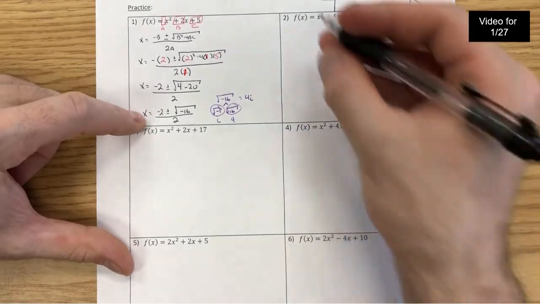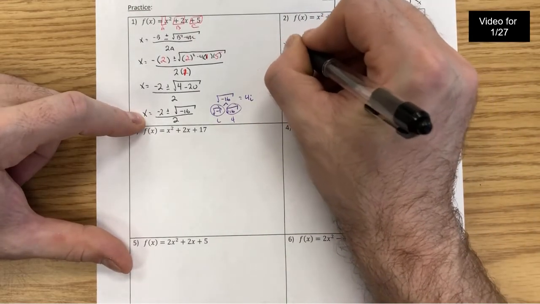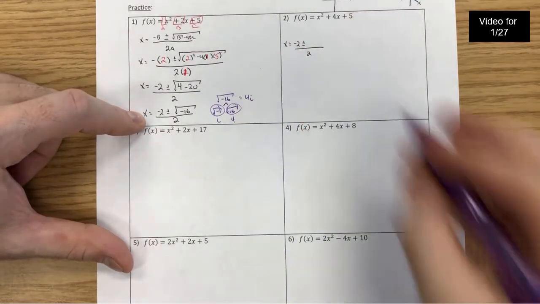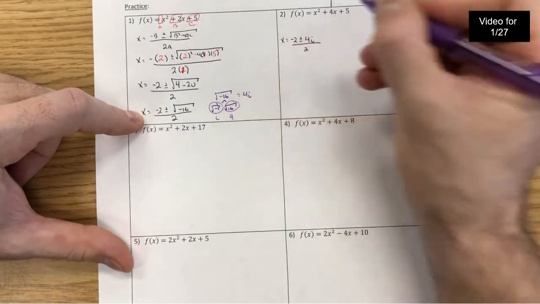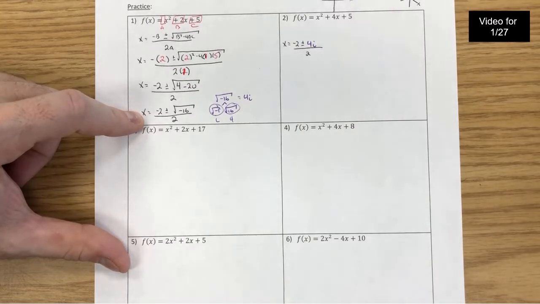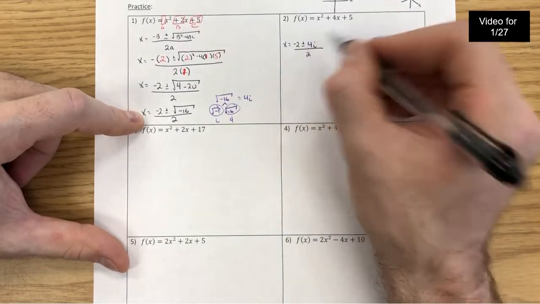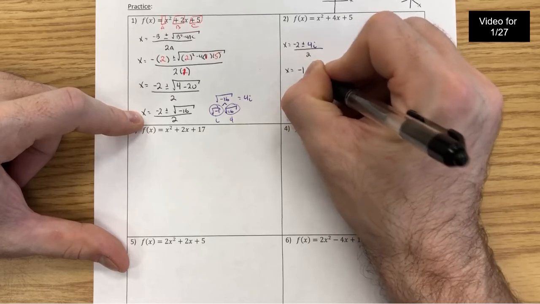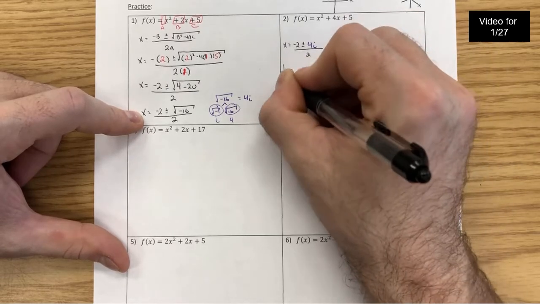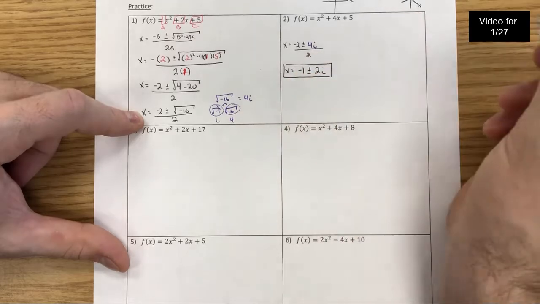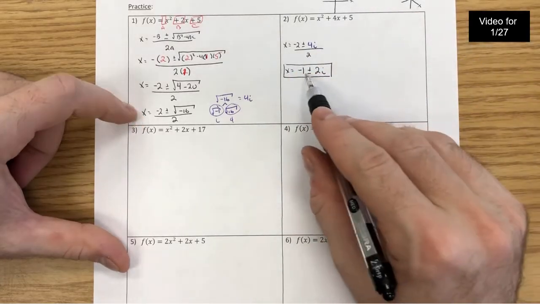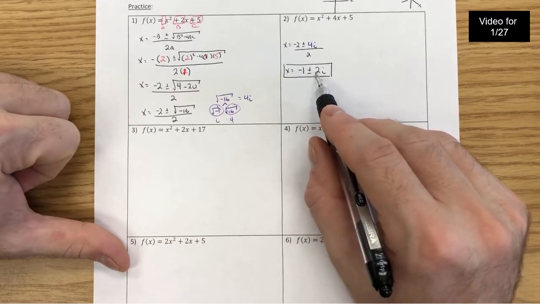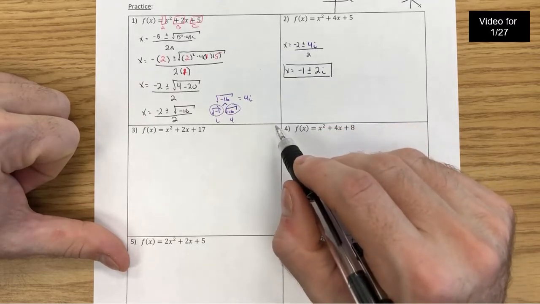So we're going to rewrite this as x equals negative 2 plus or minus 4i all divided by 2. I know I can divide both of those by 2. It's negative 1 plus or minus 2i. There we go. We know the fact that it's going to cross the lateral axis at negative 1 plus 2i and negative 1 minus 2i.